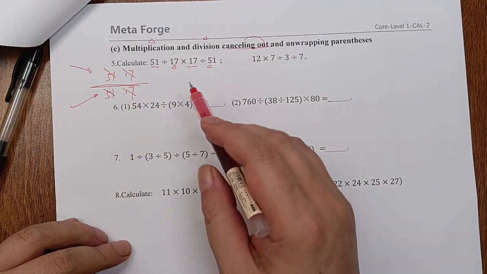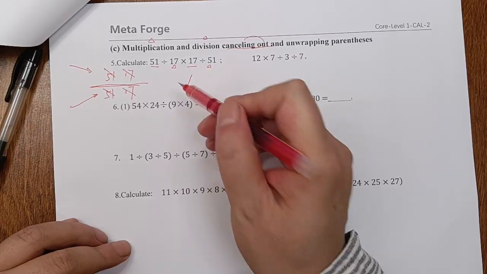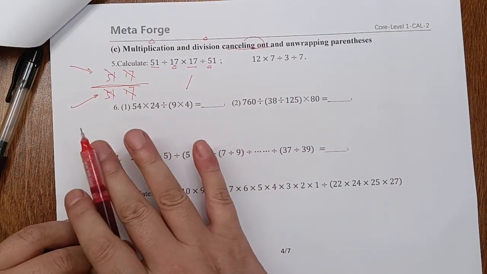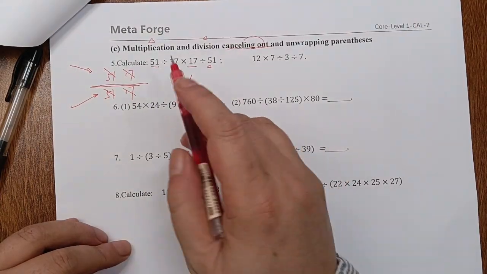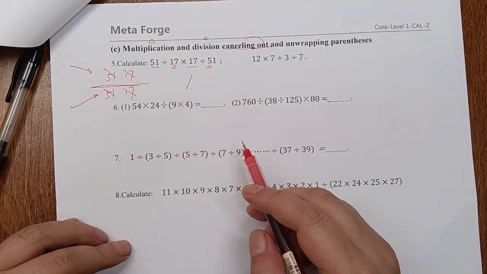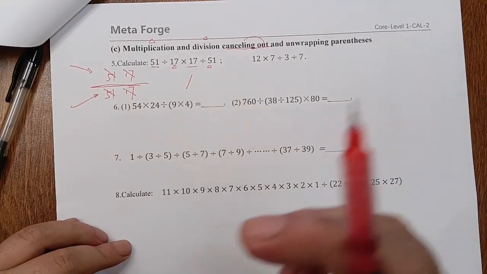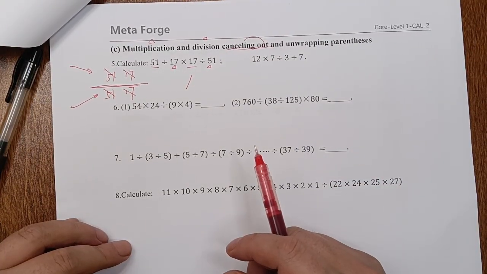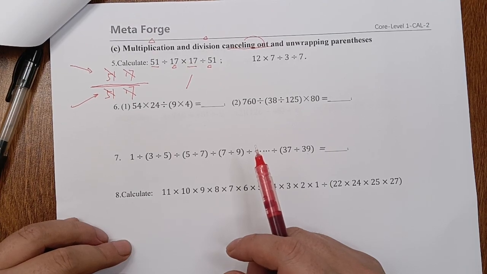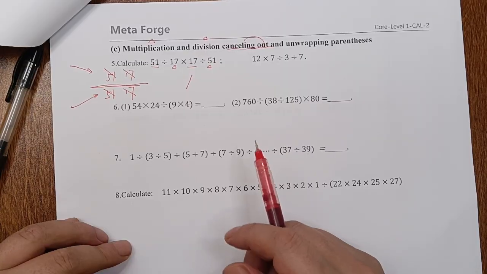It's very easy. It's not 0, it's 1. 1 is the basic unit in multiplication and division. 0 is the basic element in addition and subtraction.